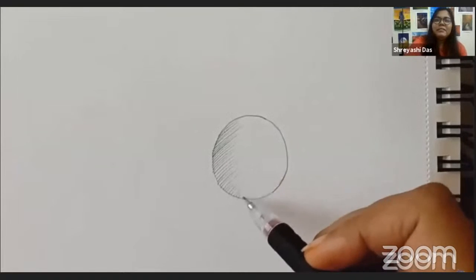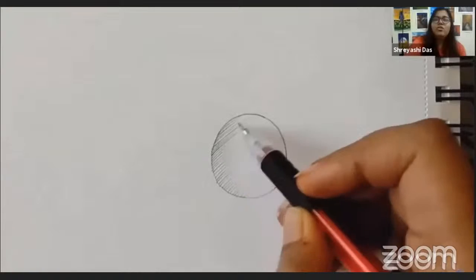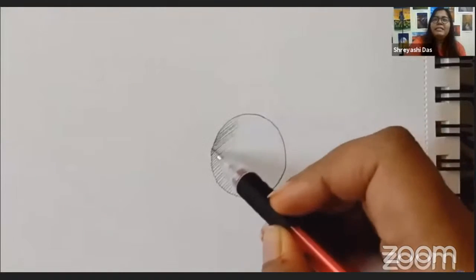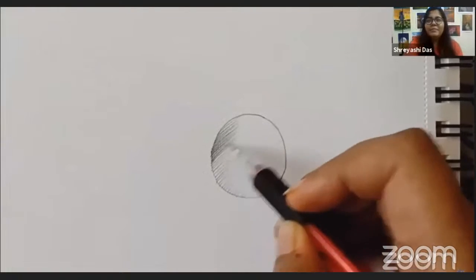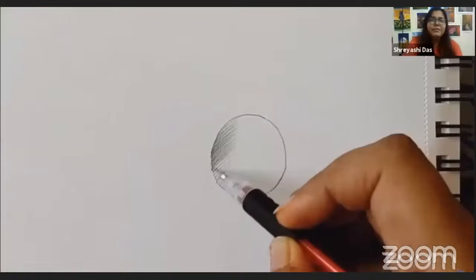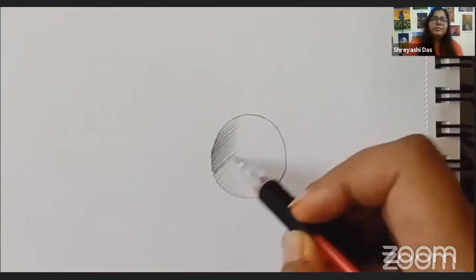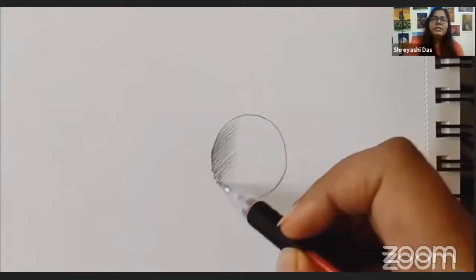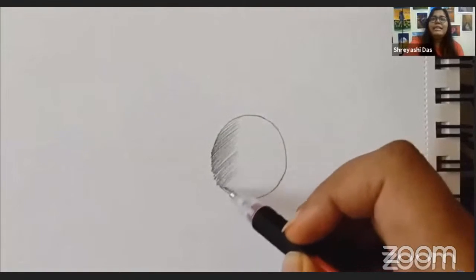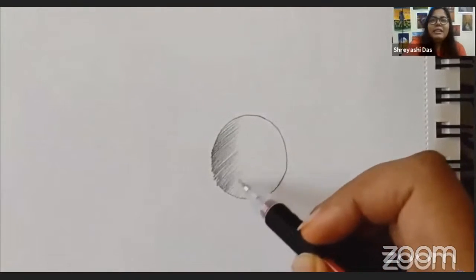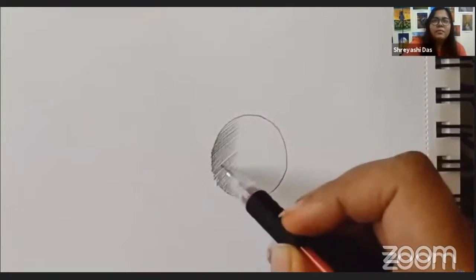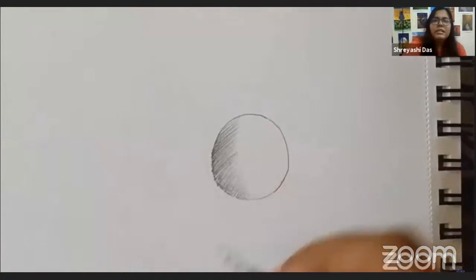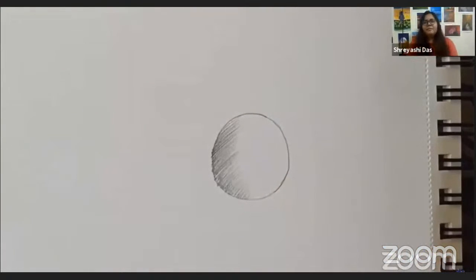Everybody getting it? See, I'm just making strokes on one side. Once you have made some strokes, you can just fill between them by coloring in with the pencil. I'm just filling in between them now. Just see how my hand is moving. It is moving at an angle, right? Your hand needs to move the same way. Everybody just get it done till this step, okay?